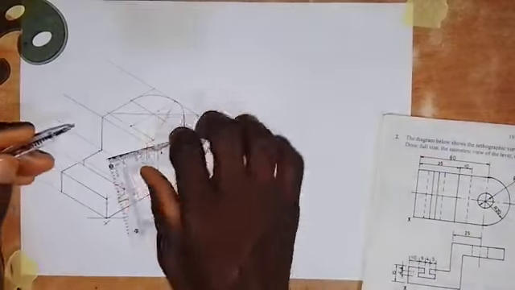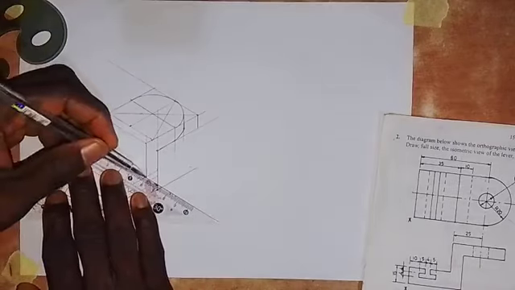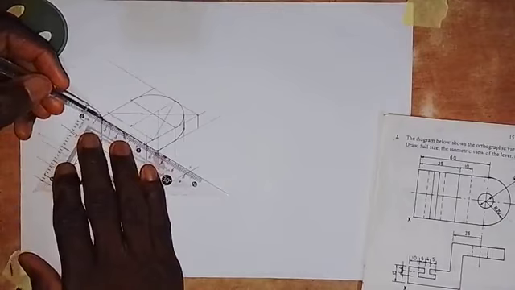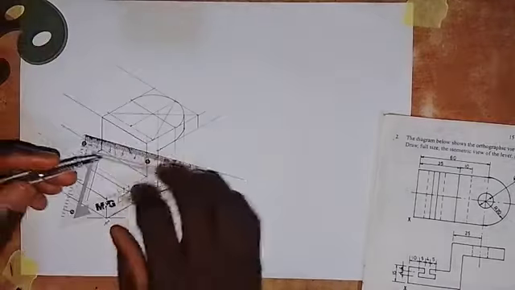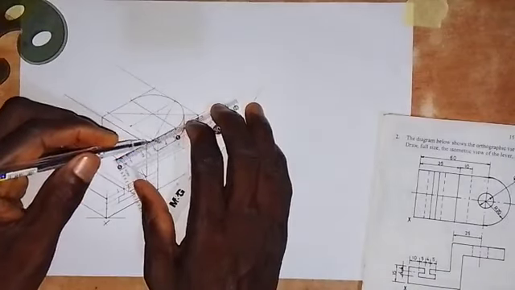Make this line also. And then this line, we also make it a thick line from here to here.